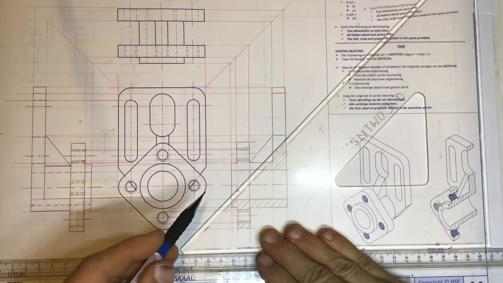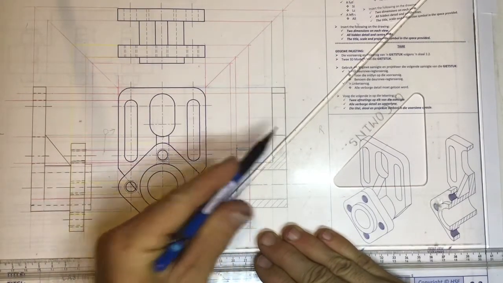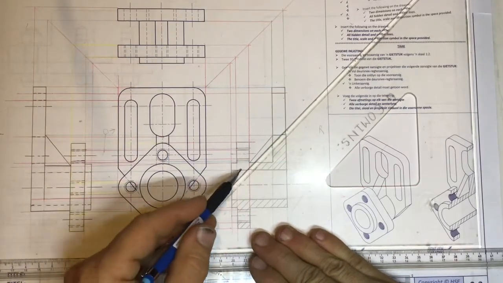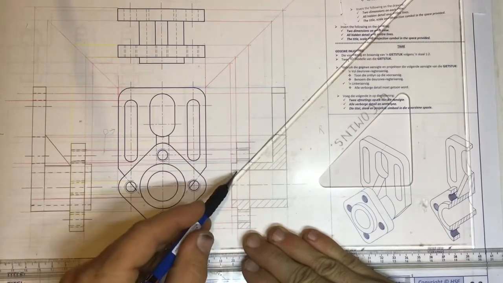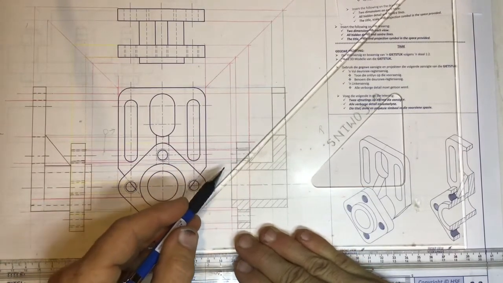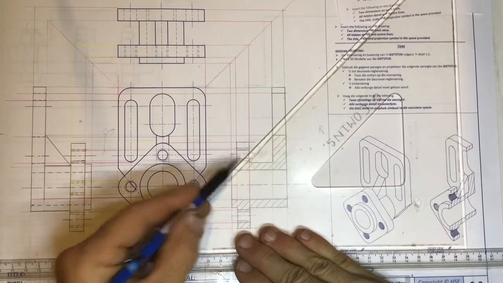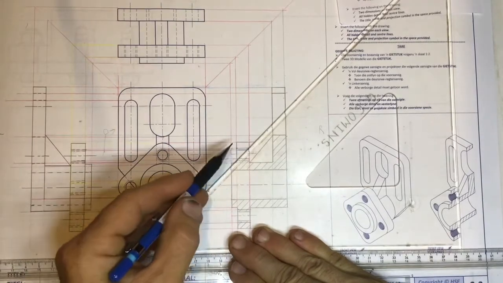I'm missing the web. Note, I'm going up to that web. I'm not going through it, even though your section line is actually going through that web. There we go. Taking that up to and through the thread over there. That little bit there, through the thread over there.